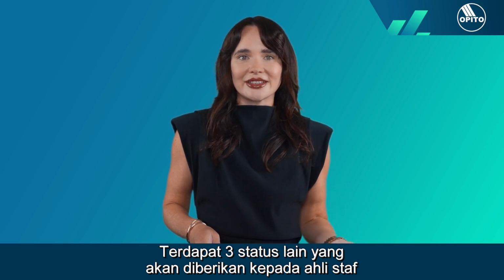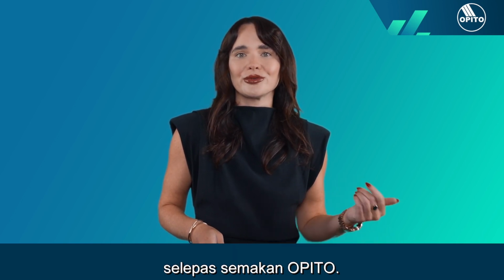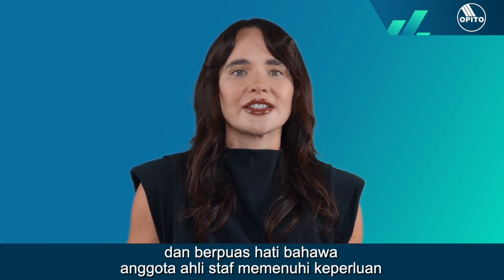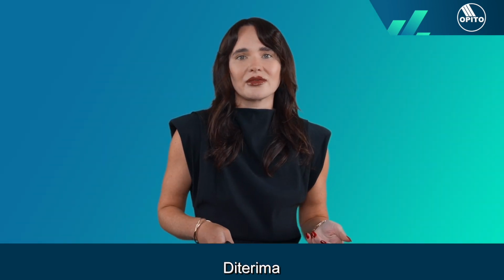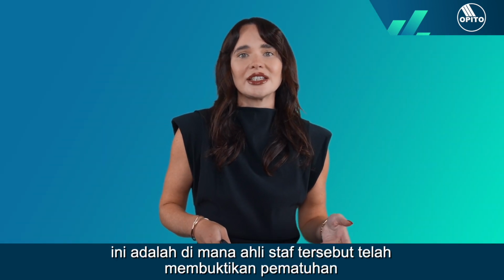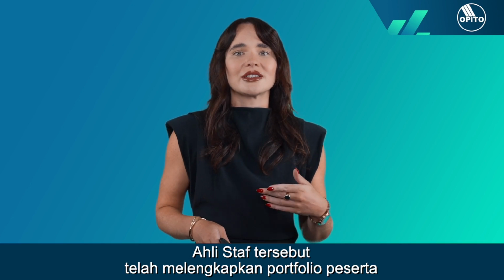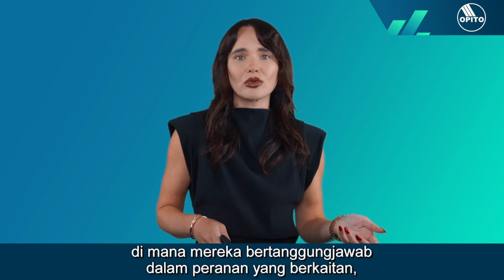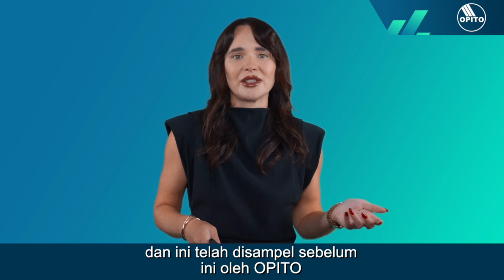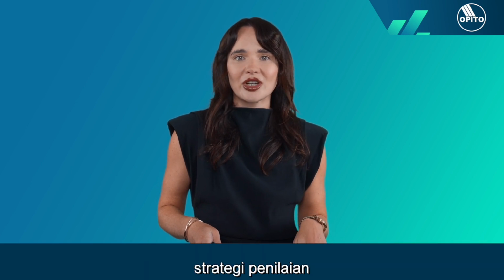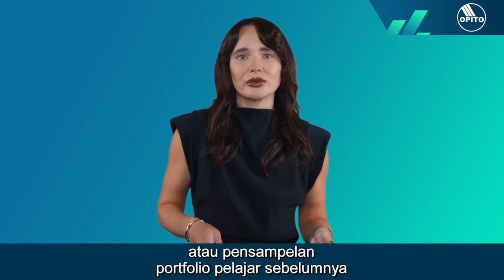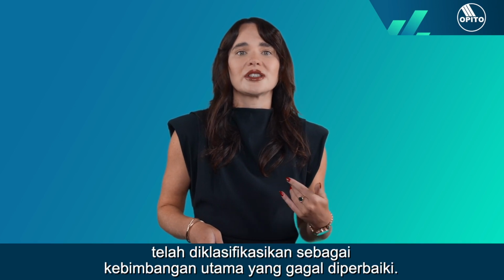There are 3 other statuses that a staff member will be granted following OPITO review. These are Part Accepted. This is where OPITO has reviewed enough evidence and is satisfied that the staff member meets the requirements of the OPITO assessment strategy for the relevant role and qualification selected. Accepted. This is where the staff member has evidenced their adherence with the strategy. The staff member has completed learner portfolios where they were responsible in the relevant role, and these have been sampled previously by OPITO. Rejected. This is where the staff member cannot meet the requirements of the assessment strategy or previous sampling of learner portfolios has identified a major concern which has failed to be rectified.